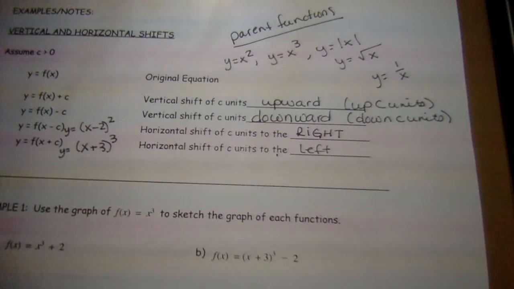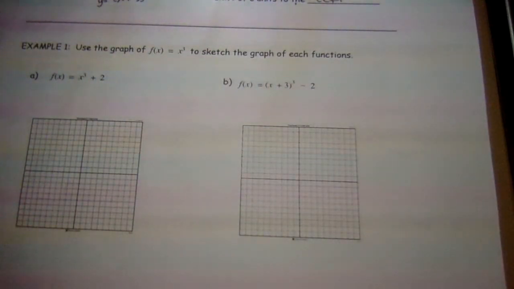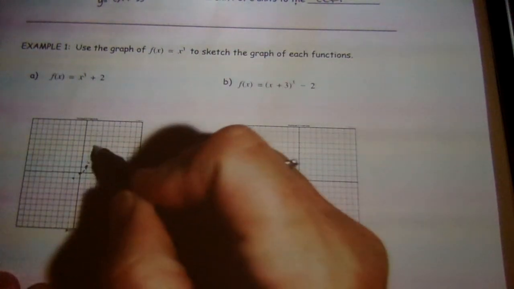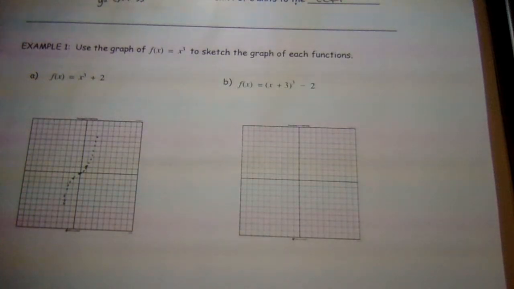All right, example 1. Use the graph of y equals x cubed to sketch these graphs. I'm going to put the parent graph first. That's at 0, 0, 1, 1, 1, negative 1. I'm going to dot it in. That's what the parent graph looks like. Then what does the plus 2 do to that graph? Moves it up 2.